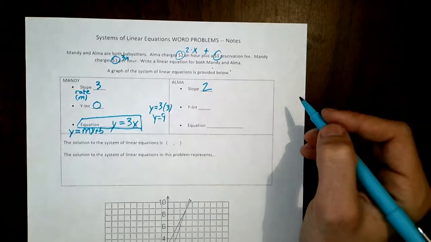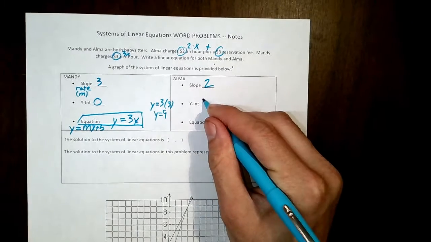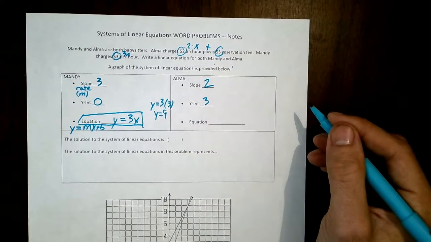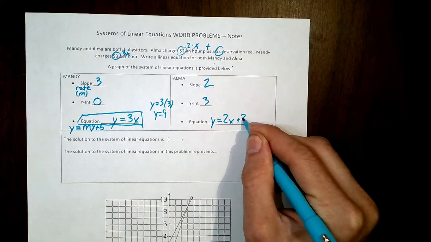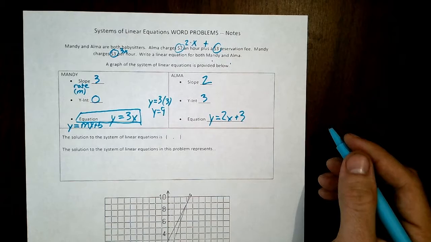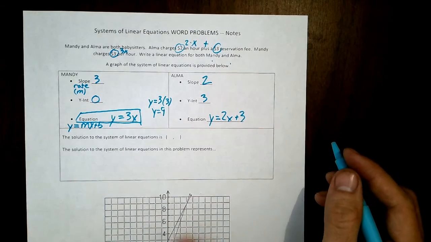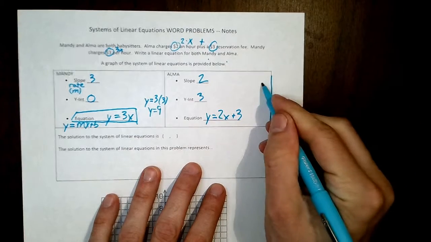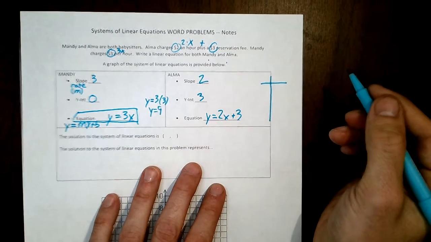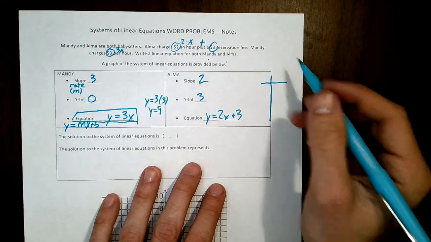And the y-intercept? $3 reservation fee. Okay, so we say y equals 2x plus 3. Good. Okay, and again, I want you to make a table right here, because this is just a good way to show what all this means.